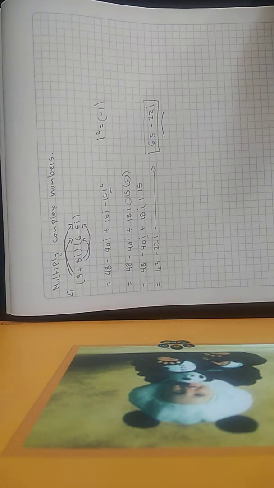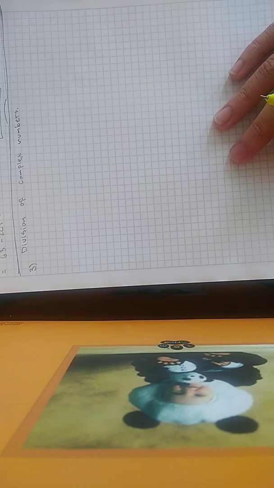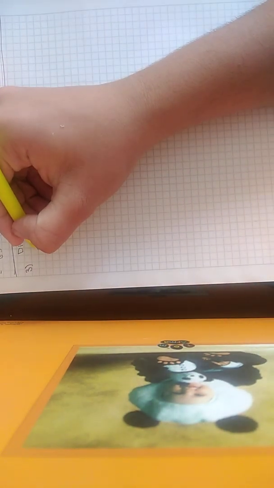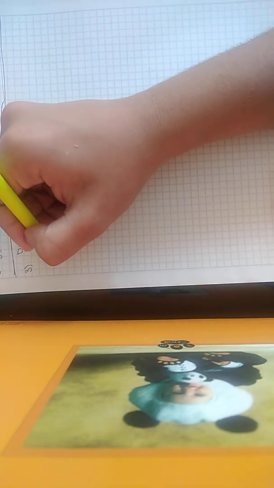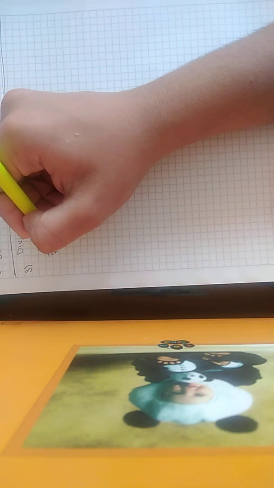Now we're going to pass to our third exercise. Okay, so here we have our third exercise, that is the division of complex numbers, and the number that you assigned me was this one: 8 imaginary divided by 7 minus 2i.